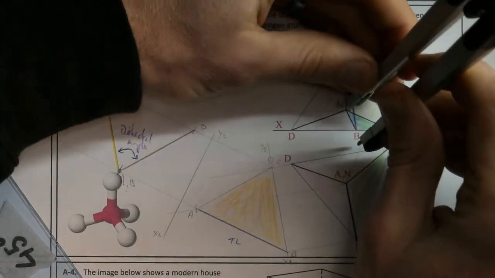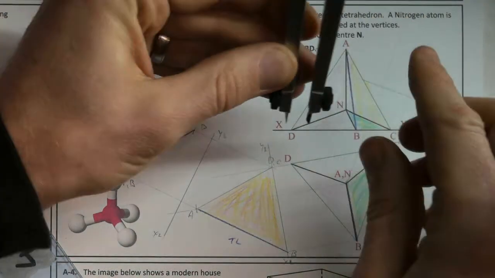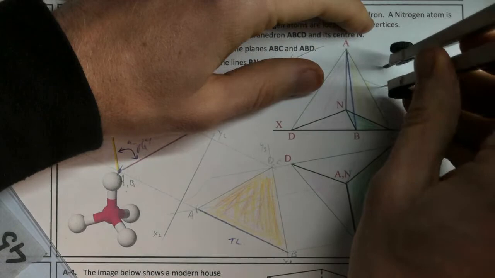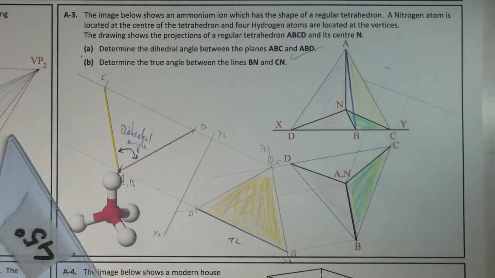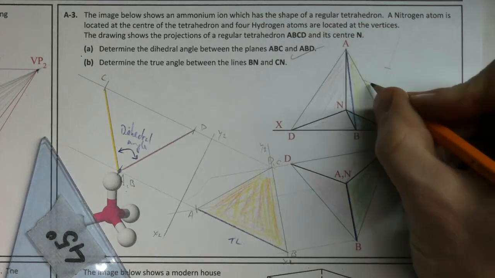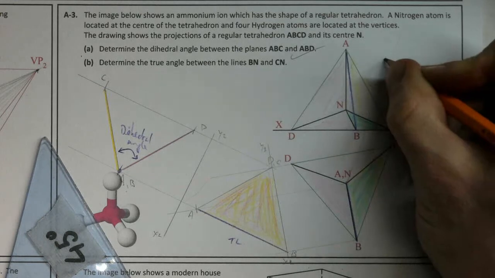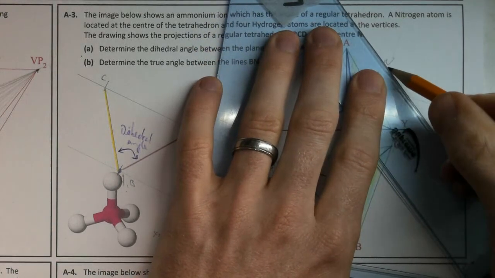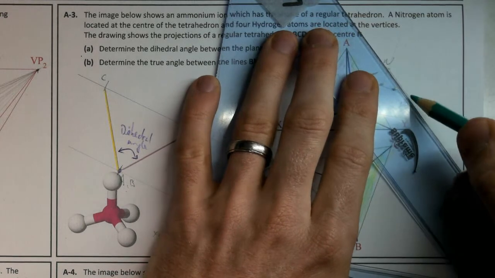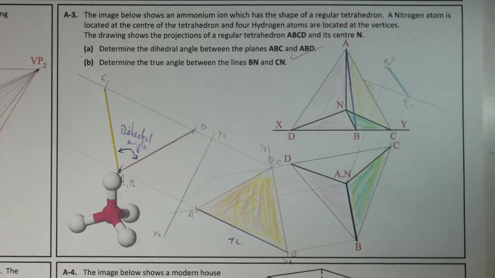So, heights N. N is travelling up here, so here is my position of N. B and C are both on the XY line, so here's my X1, Y1, that's B, C, and this is N. So I have an edge view of that plane. Okay, so that's my edge view of that plane.